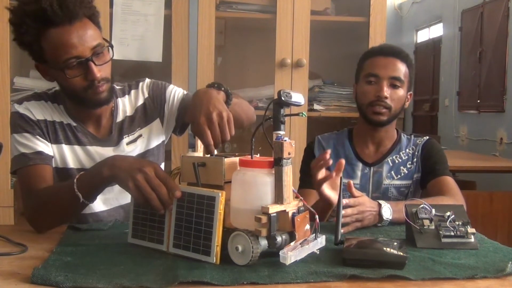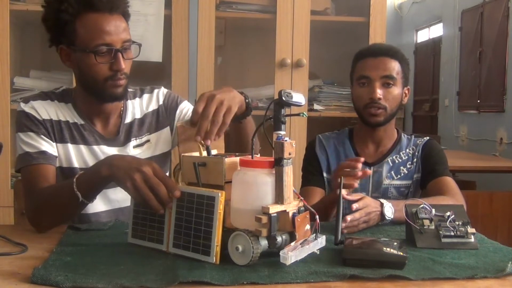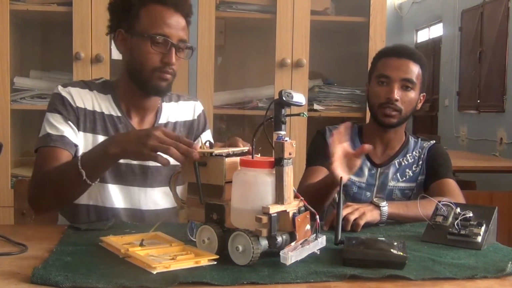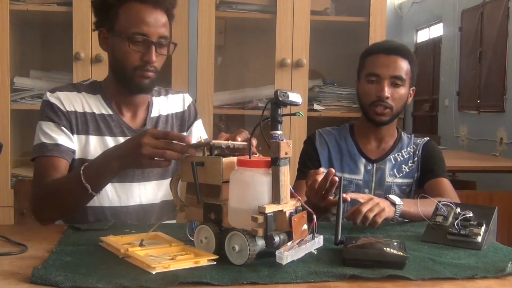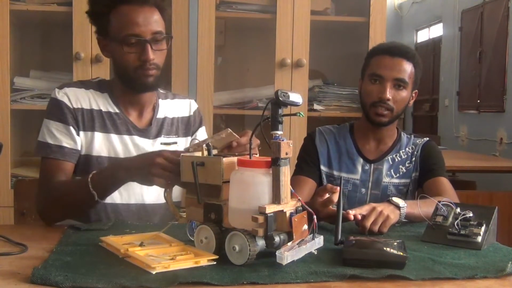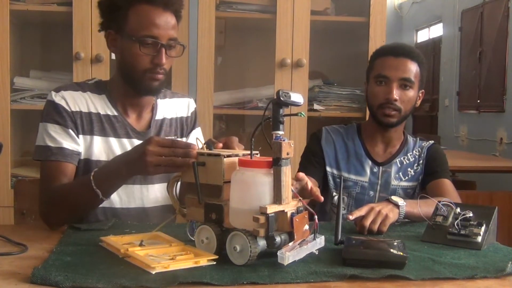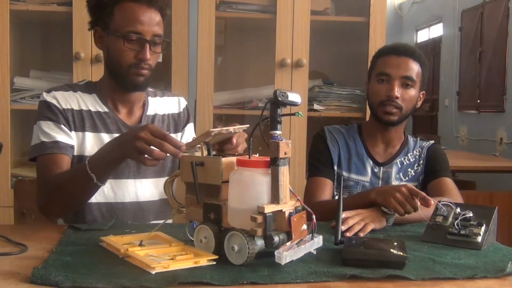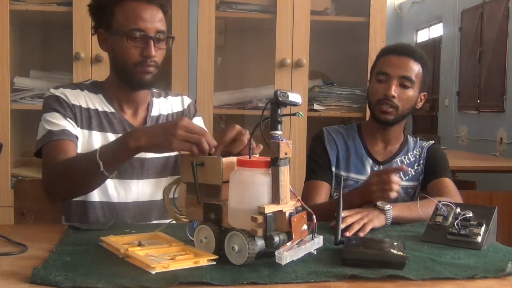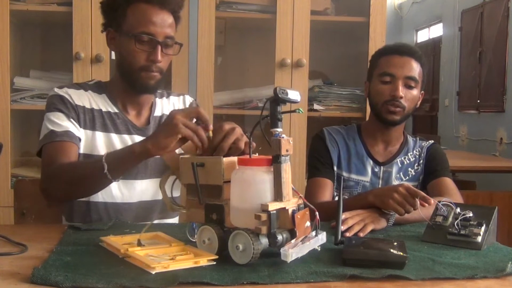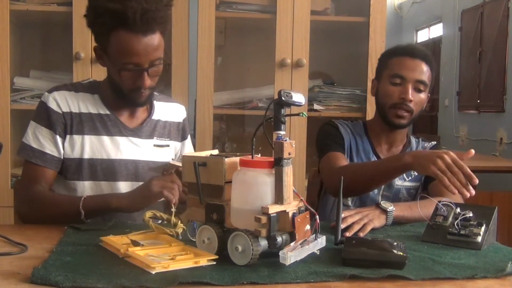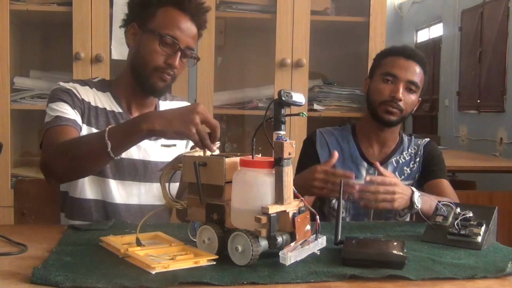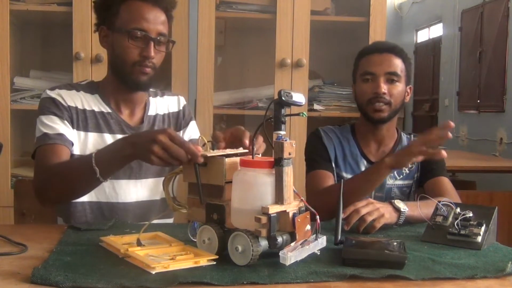In our laptop, we have connected this controller, which has an Arduino and the Zigbee Bluetooth transmitter. For the three sensors, temperature, humidity, and soil moisture, in our robot we have these sensors. The data are transmitted wirelessly through this Zigbee Bluetooth transmitter to the Arduino in the controller, which will process it and display it on our console or laptop.